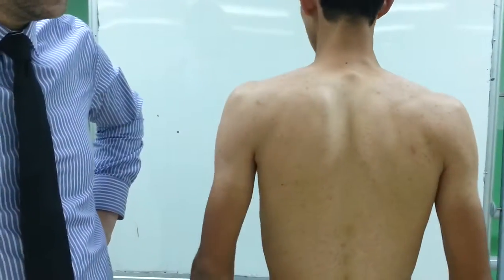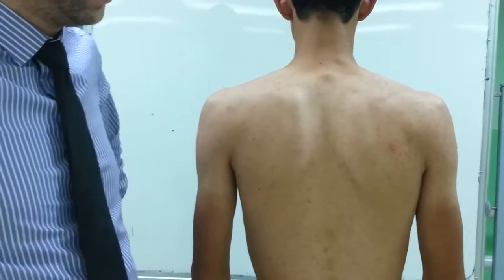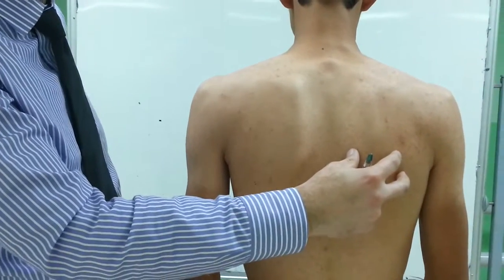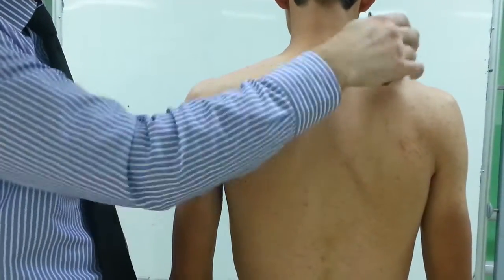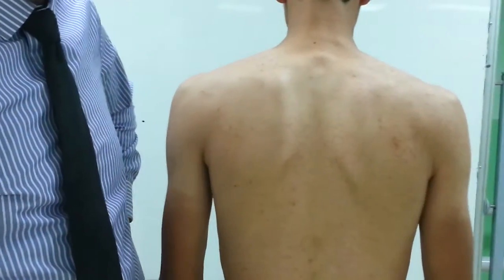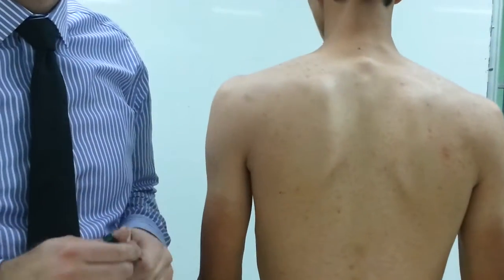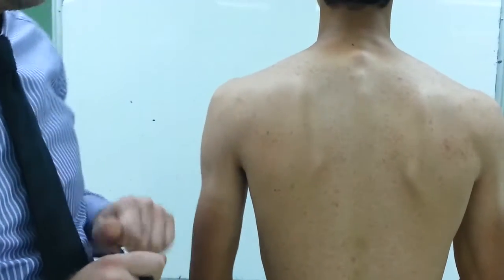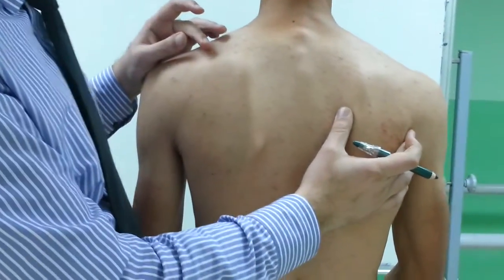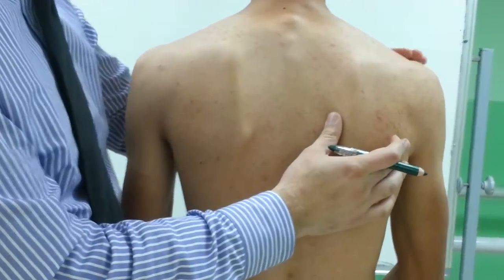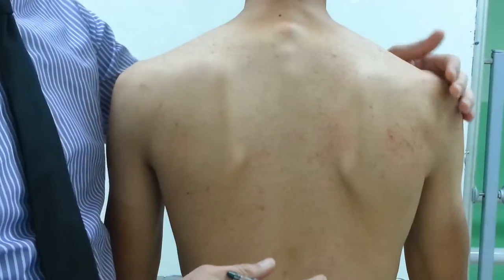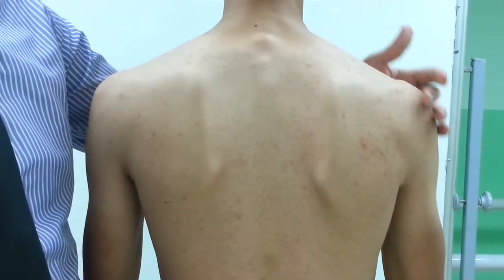Okay, today we will make a demonstration for shoulder region palpation, including the bony landmarks plus the muscle structure. First of all, we will draw the major bony landmarks. We will start with the scapula, then the clavicle, then the coracoid process, then the humerus, the proximal part of the humerus.